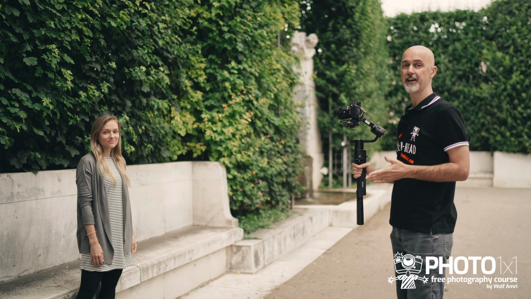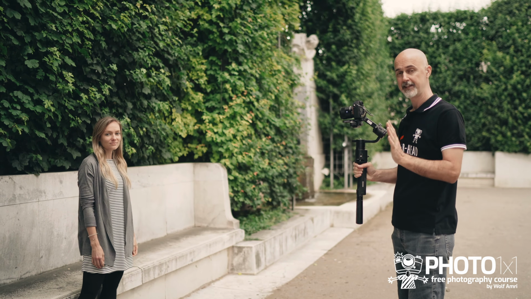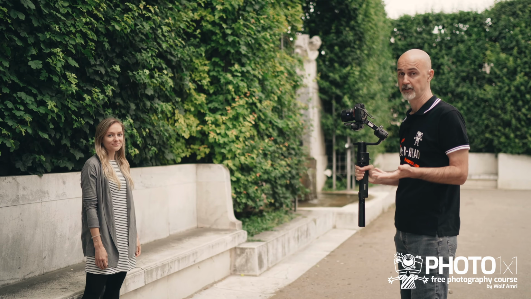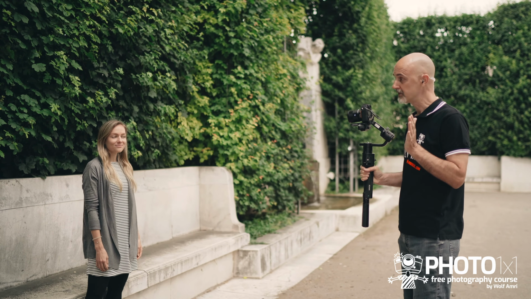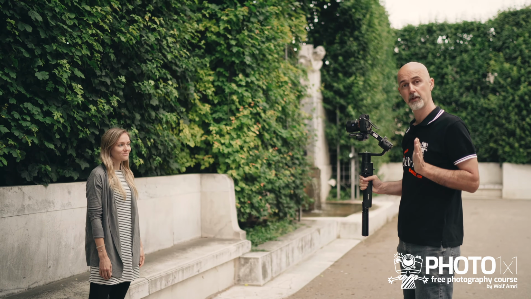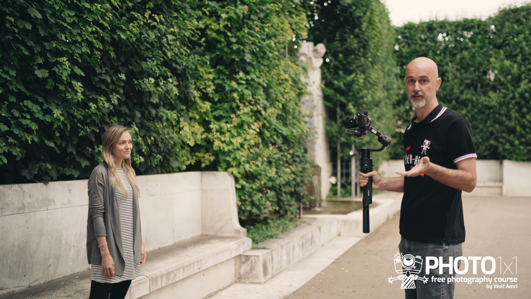So far, we hit kind of technical aspects. Let's get on to the more compositional factors of background blur. The distance from the model to the background also has a big influence on background blur.